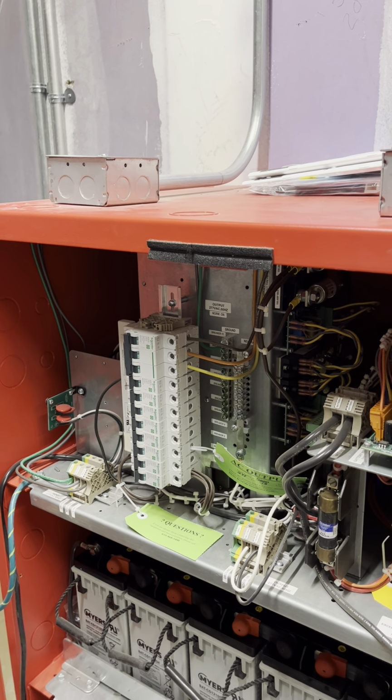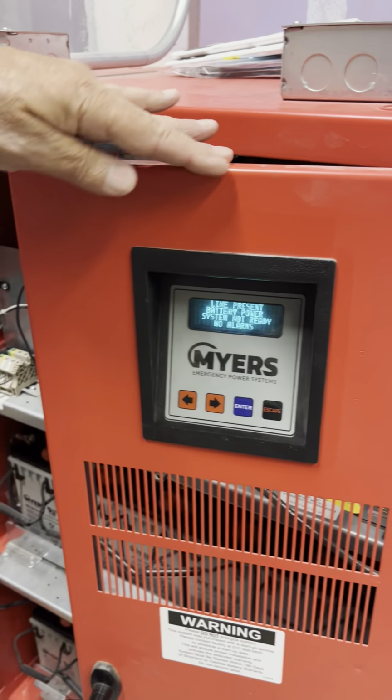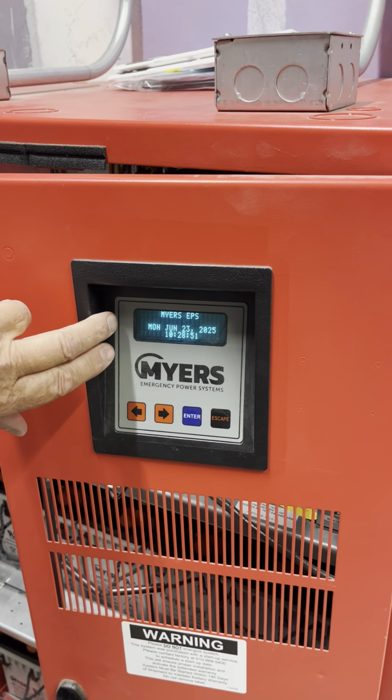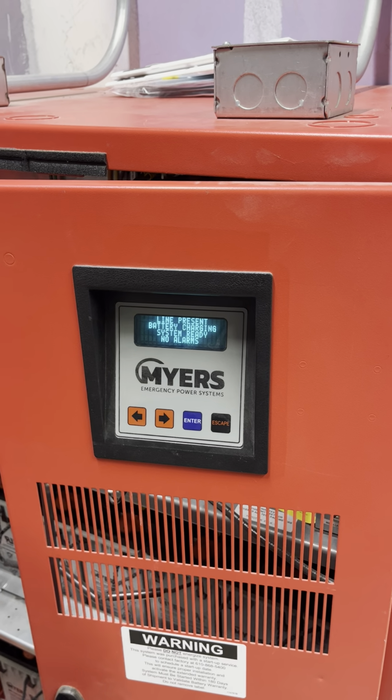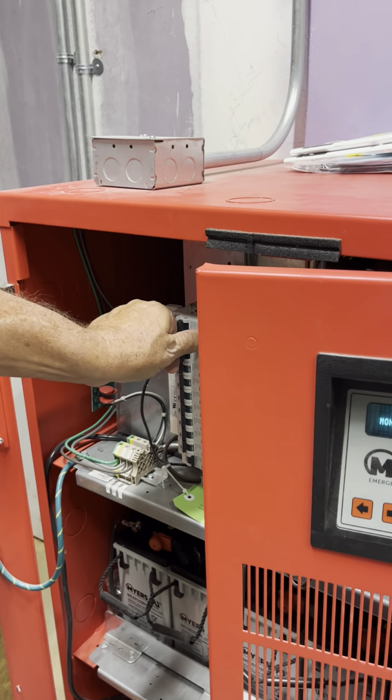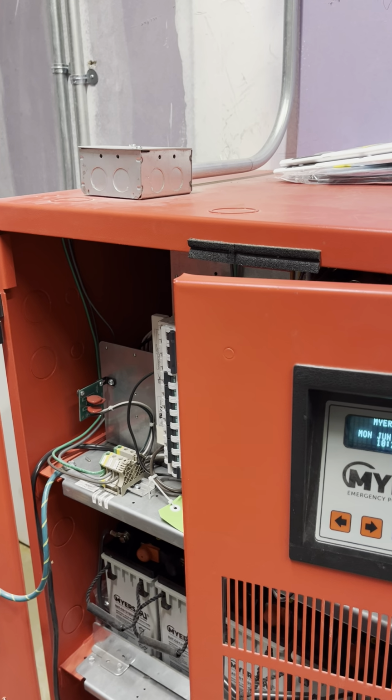Okay, unit's off, your batteries are not charging any longer, and you do not have any output power going to your systems. Okay, once you fix the problem, to come back up online, turn the input breaker on, turn your toggle switch on, wait for everything to come back to normal, date and time, line present, battery charging, system ready, no alarms, then you can turn your load back on. Okay, that's it.